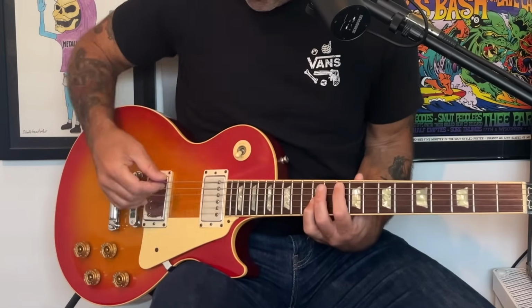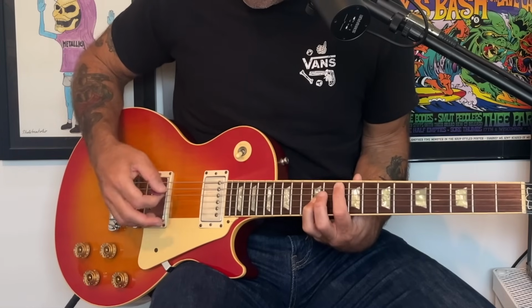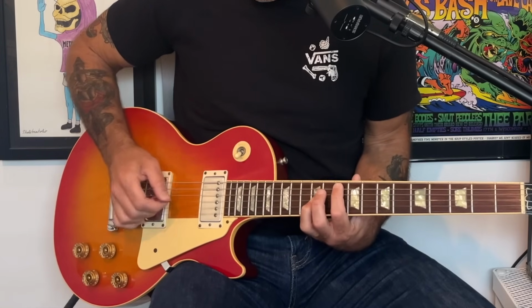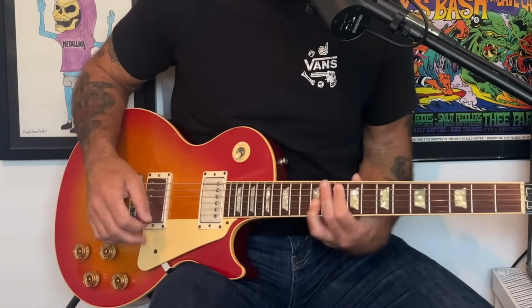I just hit all 4 of those bottom strings, but only these 2 ring out, only the octave. So that's just something to keep in mind. That's a cool trick that you can use.